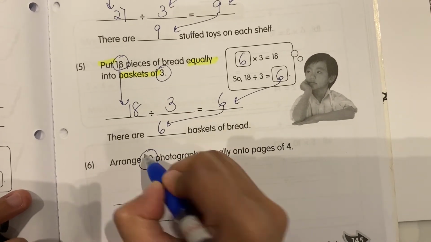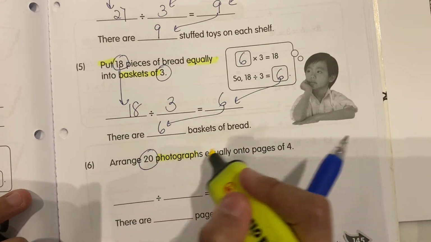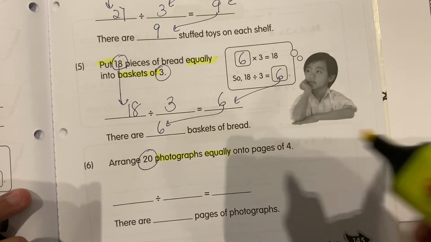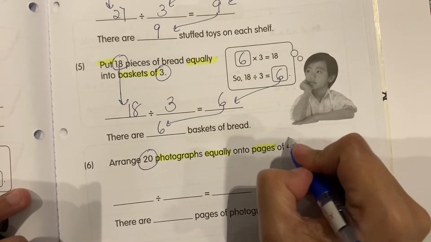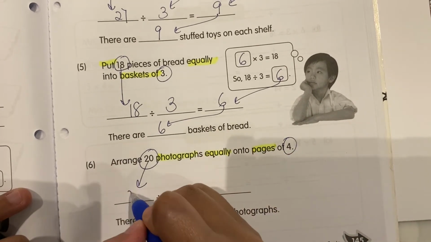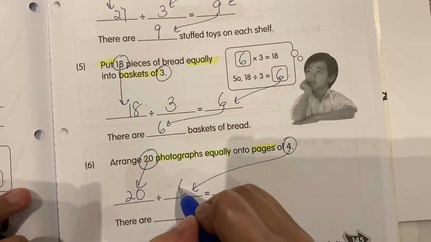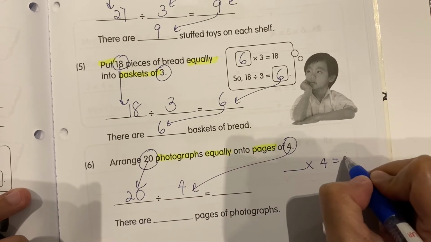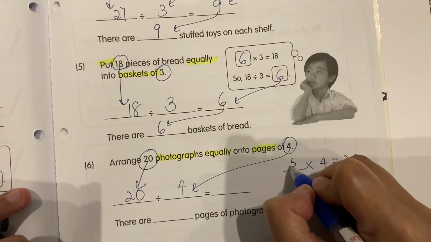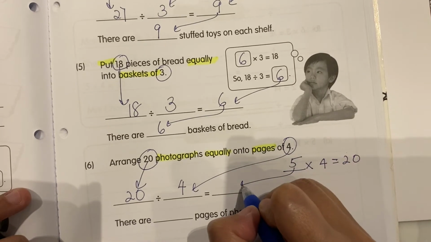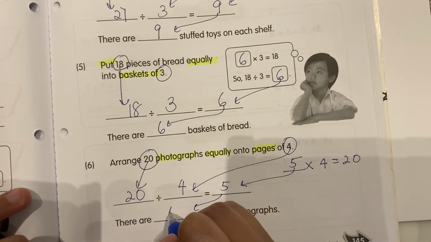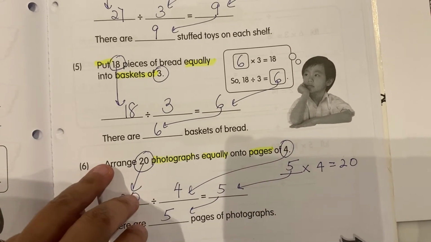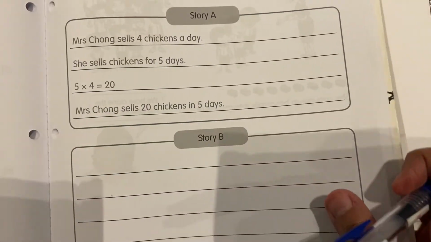Arrange 20 photographs equally. Again, equally means divide. Onto pages of 4. So here, what multiplied by 4 will give you your 20? That's a 5. So your answer here is 5. There are 5 pages of photographs. Okay, right, next.